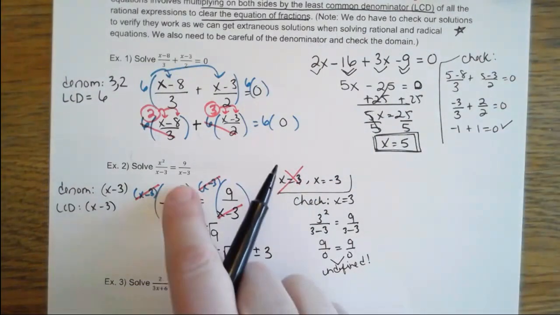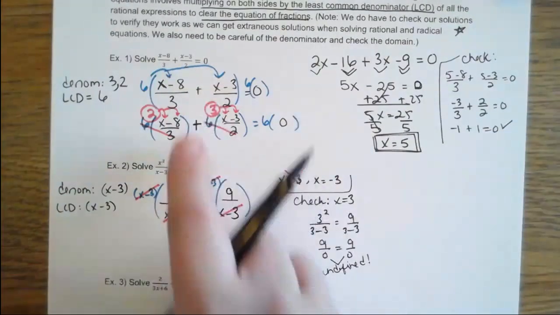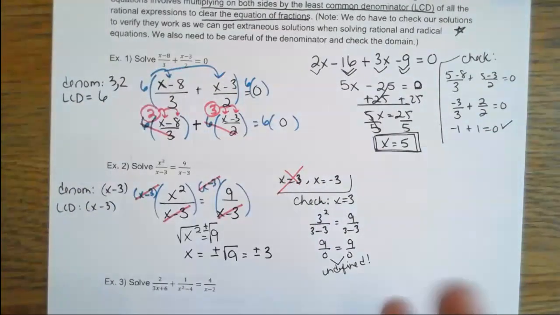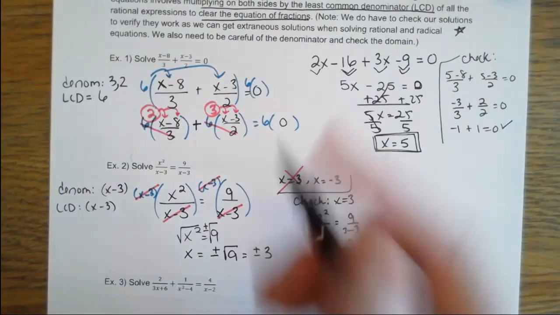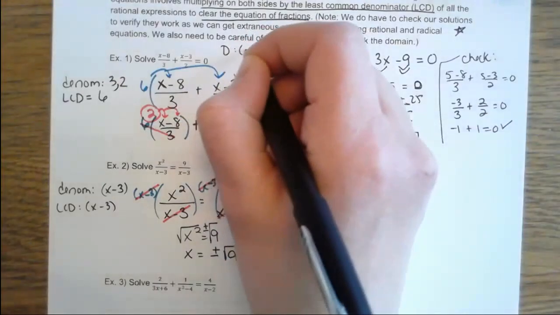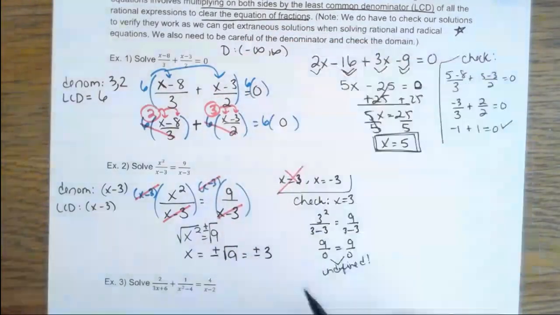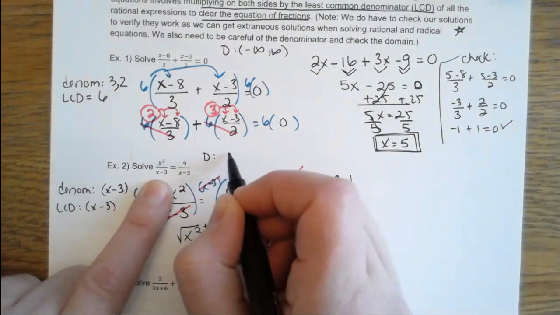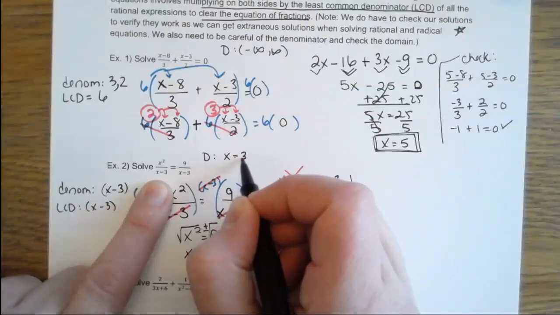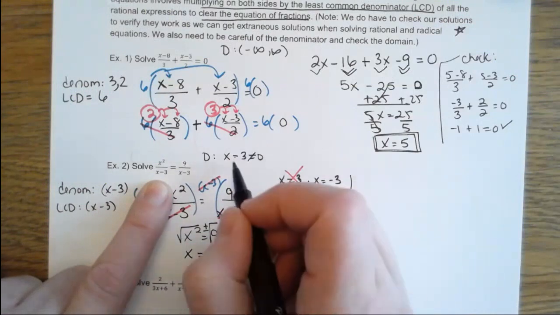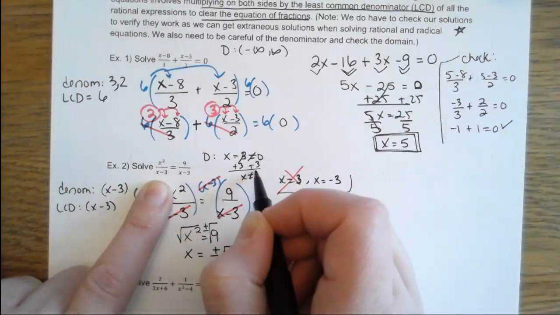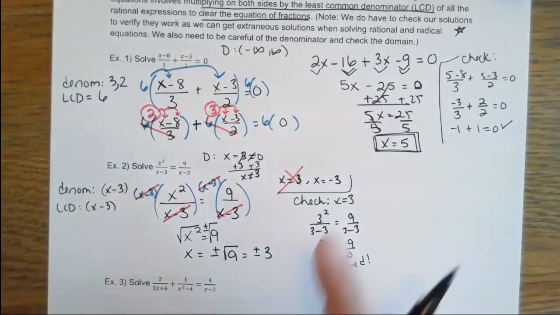And also a lot of times you can find these domain issues right away. So in this case here, I don't have any x's in the denominator, so there's never going to be a chance for our denominator to be 0. So our domain there was all real numbers. Here though, we need to make sure our denominator is not 0. So when you solve this, you do see right away that your x value cannot be 3. So that one can get thrown away.